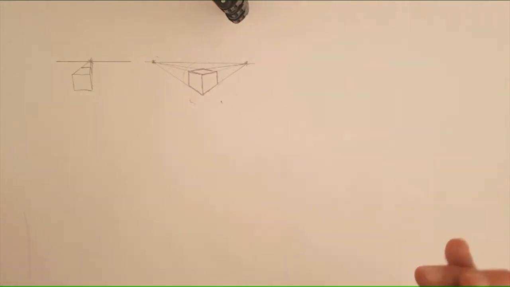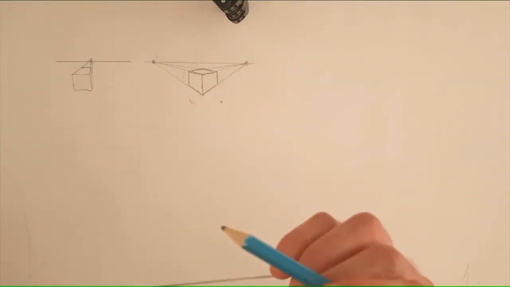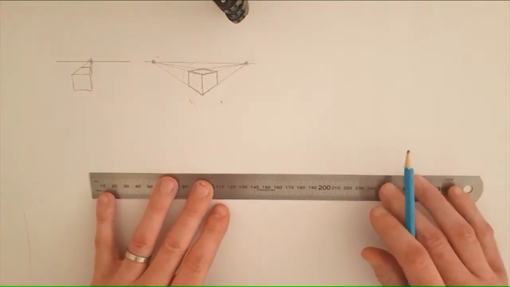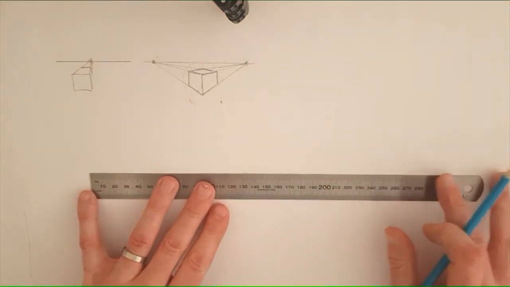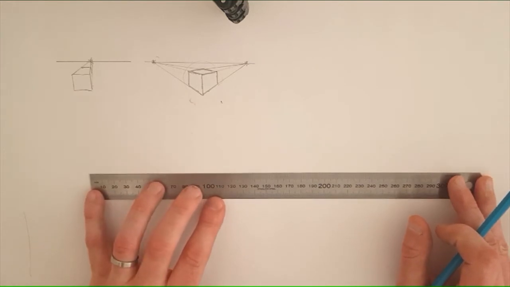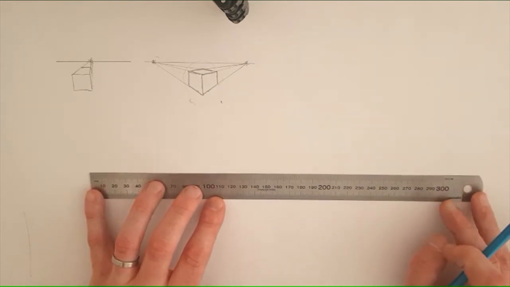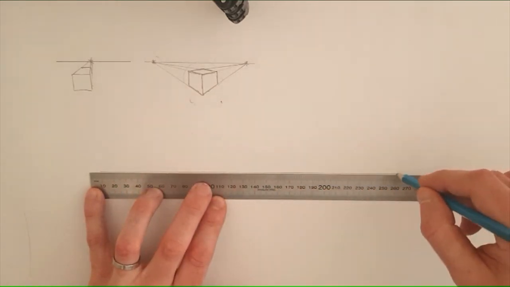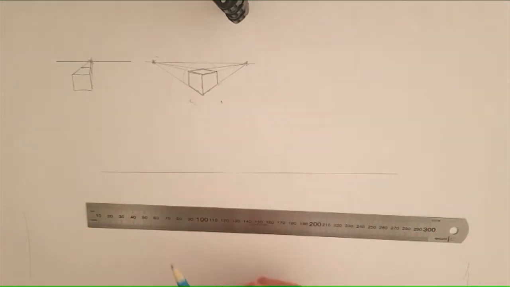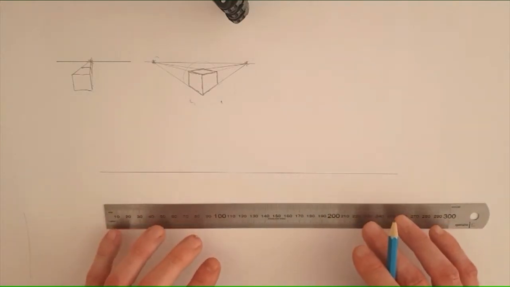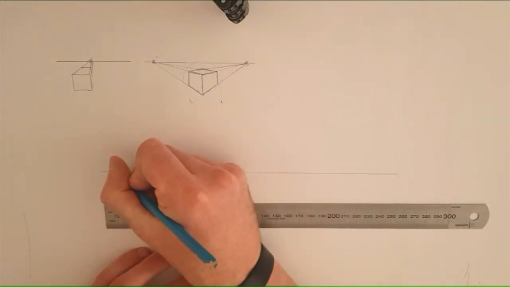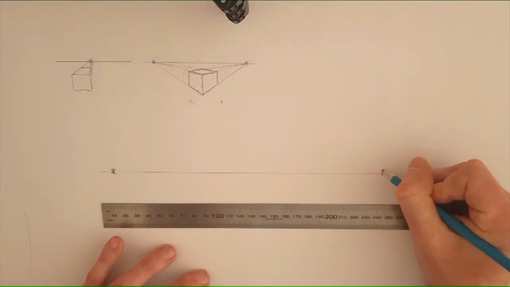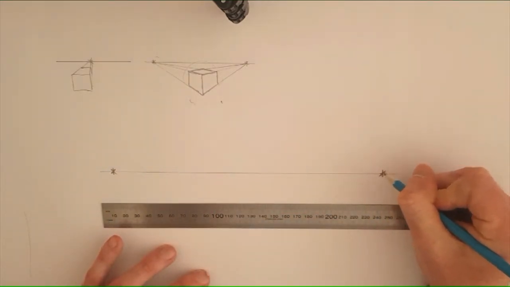First thing you need is obviously the ruler and a sharp pencil. You need to be able to draw what we call the horizon line. Similar to all the others, this is where the line goes straight across and we have the 2 vanishing points upon this horizon line. Vanishing point 1 will be over here, vanishing point 2 will be over here.